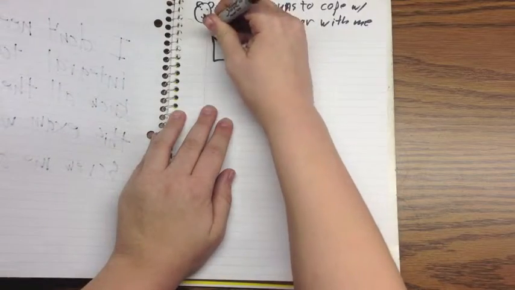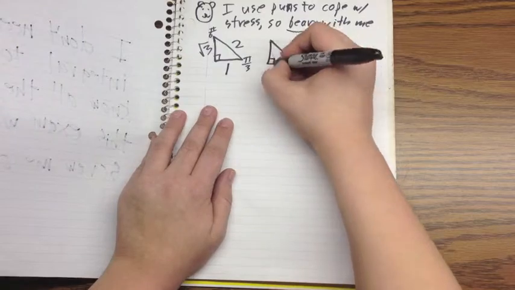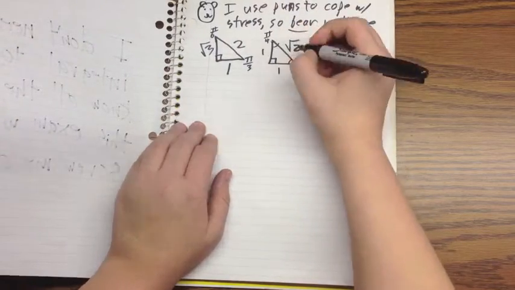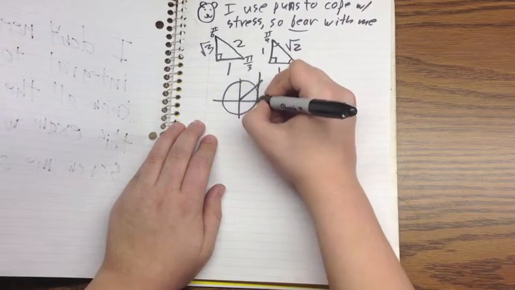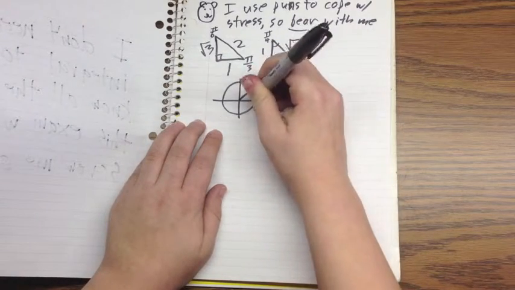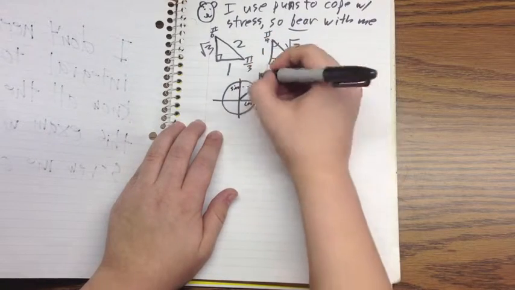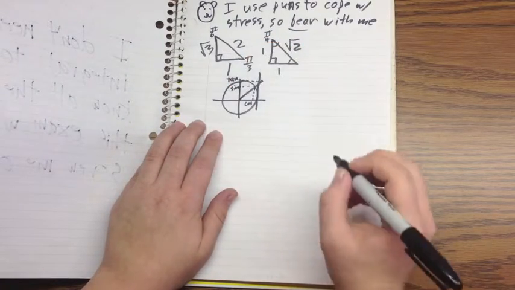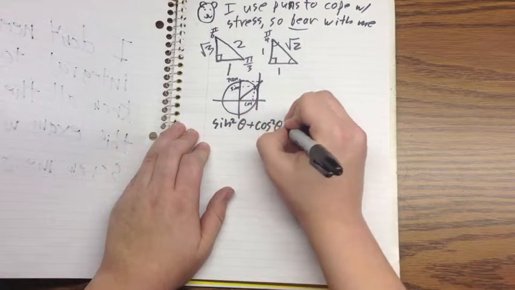For a 30, 60, 90 triangle, its sides are 1, 2, and square root of 3. 45, 45, 90s have sides of 1, 1, and square root of 2. This is useful when figuring out stuff on the unit circle, where the cosine is like the x value, and the sine is like the y value, and the tangent is the y value of the point where the angle crosses the line at x equals 1. And since the radius of the unit circle is 1, sine squared plus cosine squared equals 1.